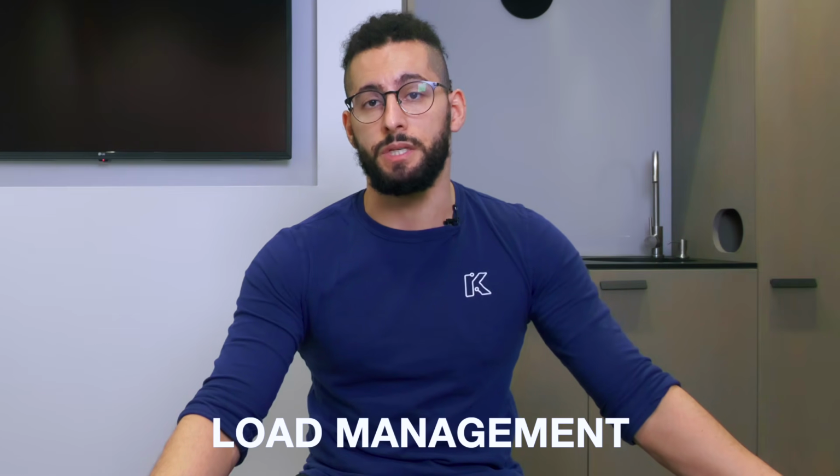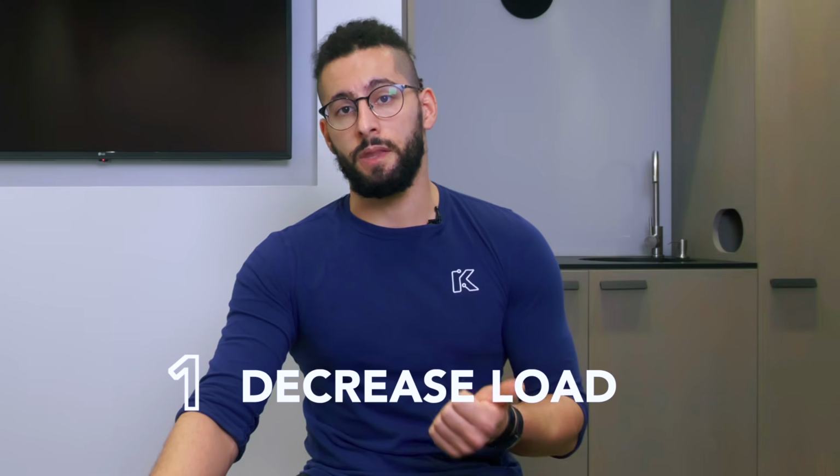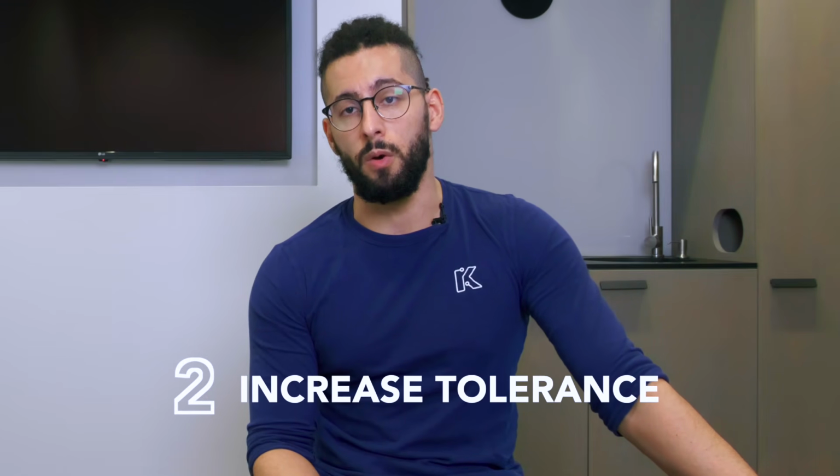So if you're dealing with plantar heel pain, the most important thing to understand is that this is primarily a load management issue. Our primary goal is to decrease the overall load that the foot is being exposed to so that we can decrease pain and sensitivity, and then increase the tolerance that the foot has to load in order to better keep up with the tasks that you need to be doing.